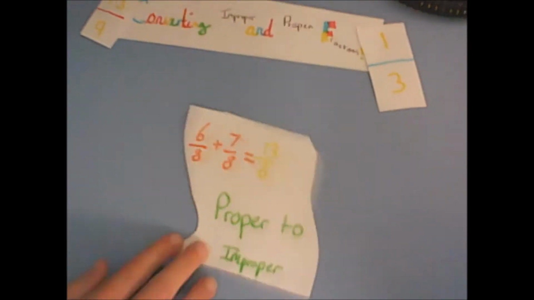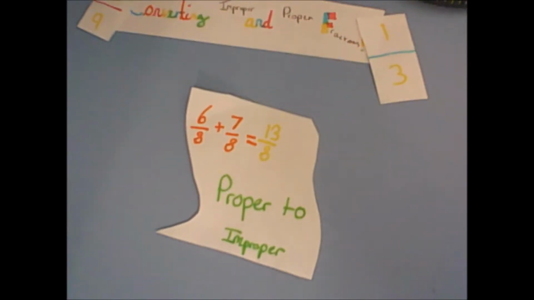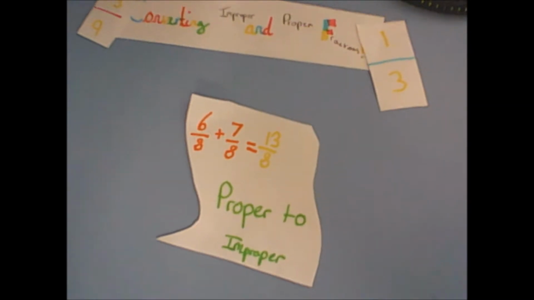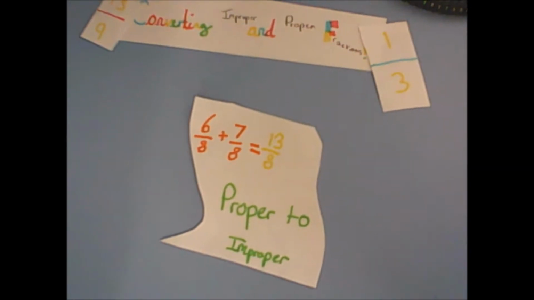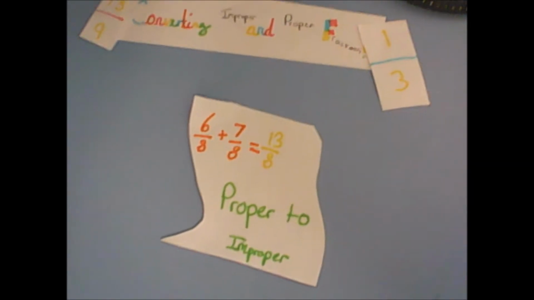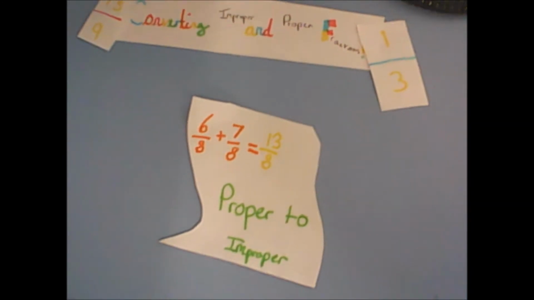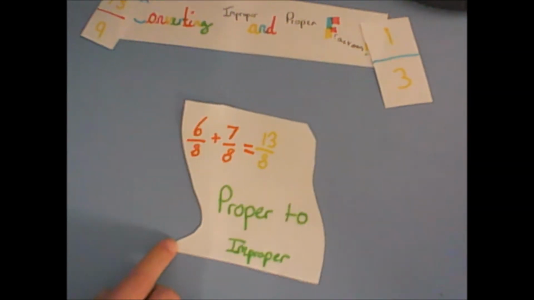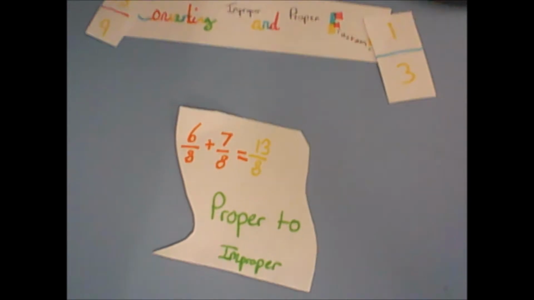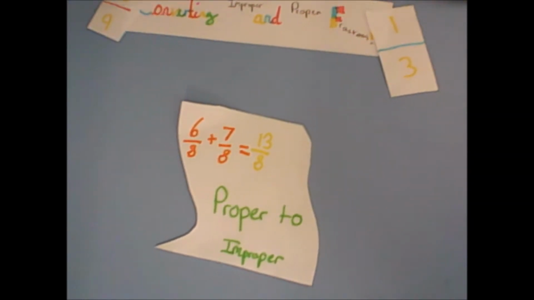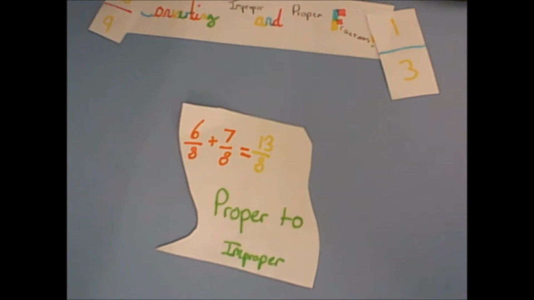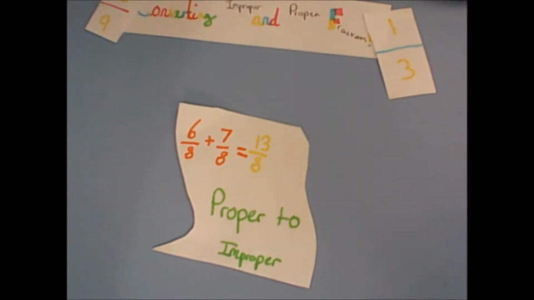Proper to improper. 7 eighths plus 6 eighths is 13 eighths. To do this, we can just add it up because the denominators are equal, and then you do 6 plus 7, which is 13, so your answer is 13 over 8.